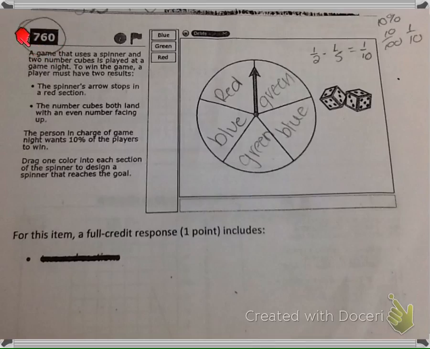The first problem, there's a game that uses a spinner and 2 number cubes. It is played at a game night. To win the game, a player must have 2 results. The spinner's arrow stops in a red section and the number cubes both land with an even number facing up. The person in charge of the game night wants 10% of the players to win. Drag one color into each section of the spinner to design a spinner that reaches the goal.